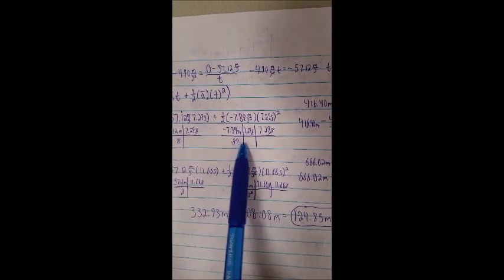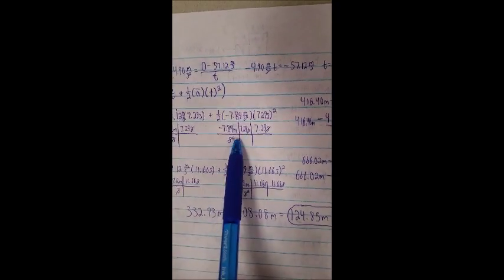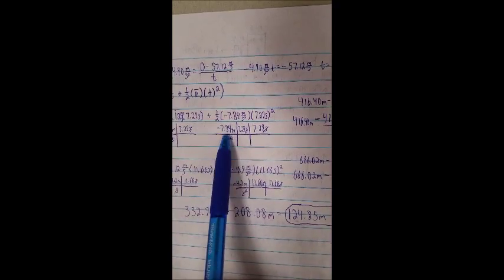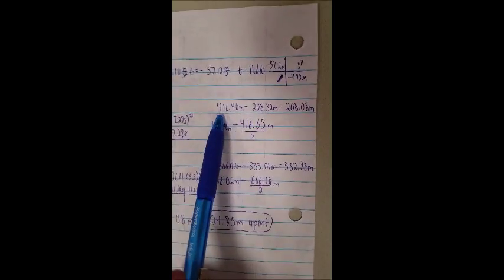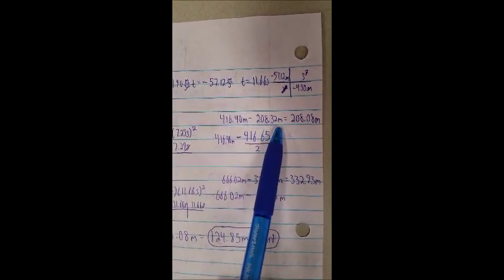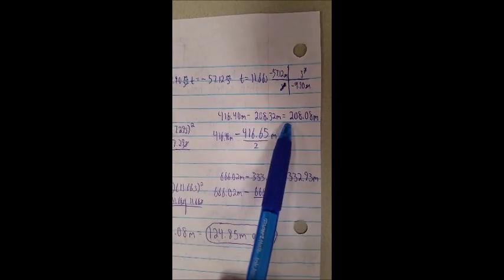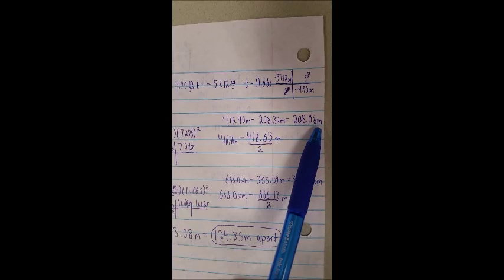There are 2 seconds on the bottom, 1 second here and 1 second here, so they would all cancel, leaving you with just meters. Your new equation would be 416.4 meters minus 208.32 meters, and that would give you the displacement for block A, which would be 208.08 meters.